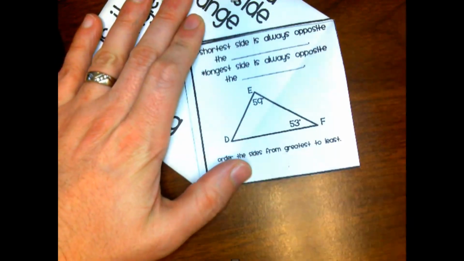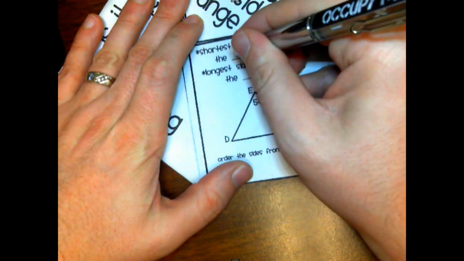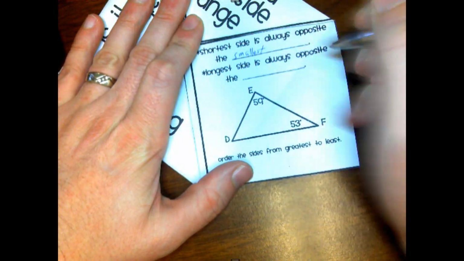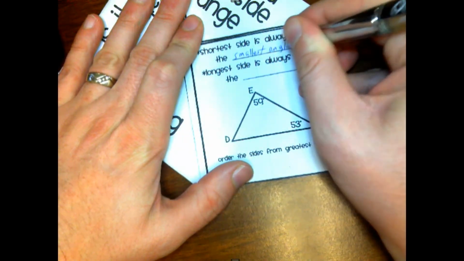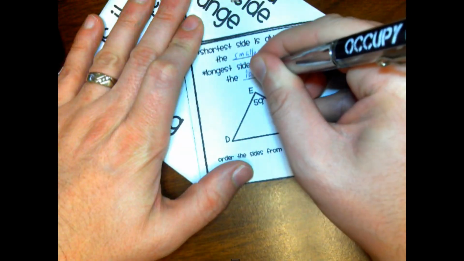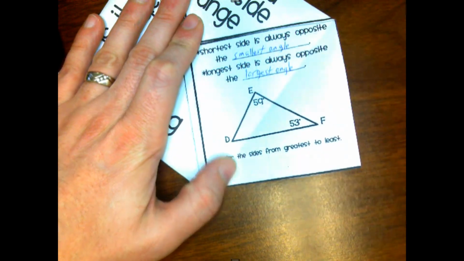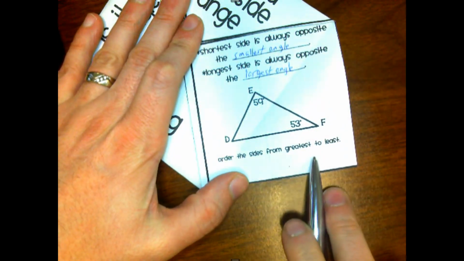Obviously, the opposite is true as well. The shortest side is always opposite the smallest angle. And the longest side is always opposite the largest angle. So we can use that to put the sides in order from greatest to least as well.